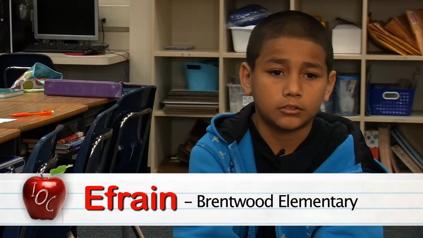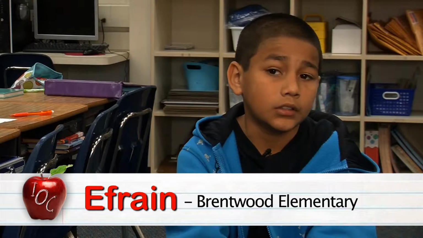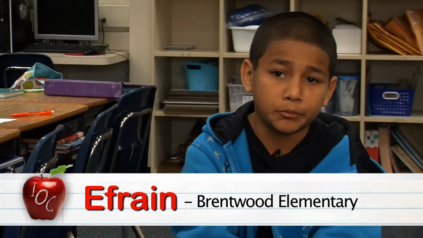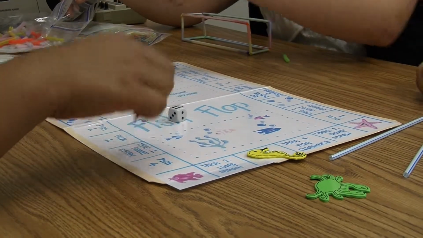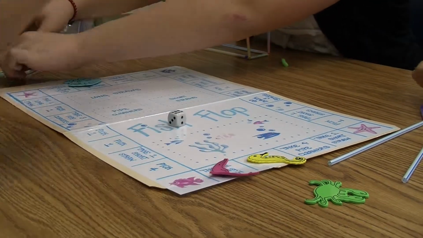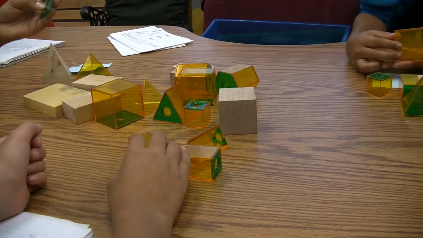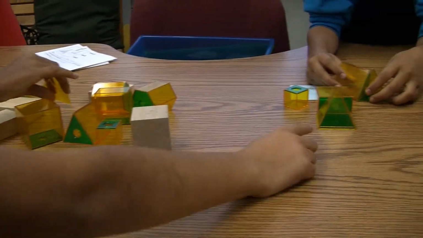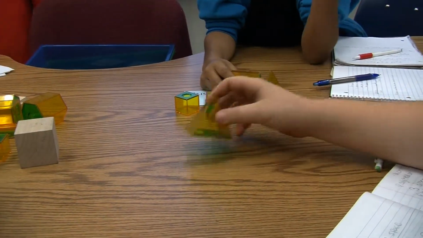I rolled the dice, and I moved my piece into the number that I rolled, and every time it said pick 4 or pick 1 or go back 3 spaces, I would listen to it and get a straw and try to build an aquarium. I went up to Miss Chappel, and we separated the polyhedrons and not a polyhedron. And after that, we separated prisms from triangular. There were different shapes, and it was 3D, and they looked cool.